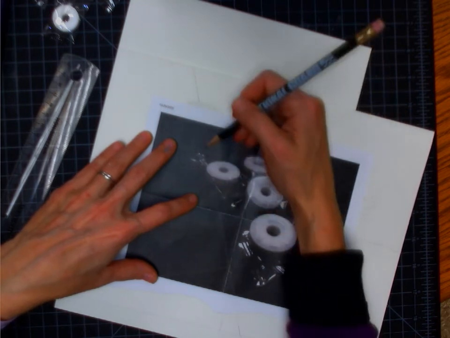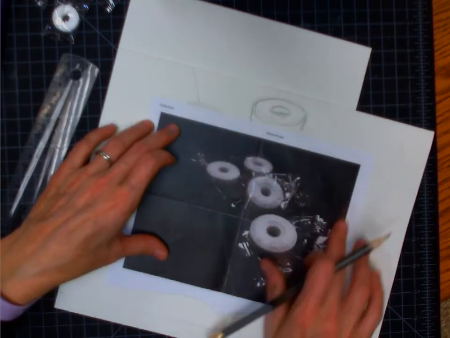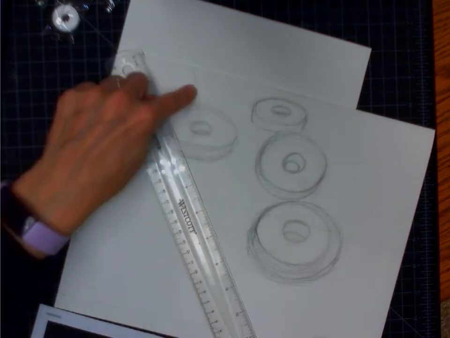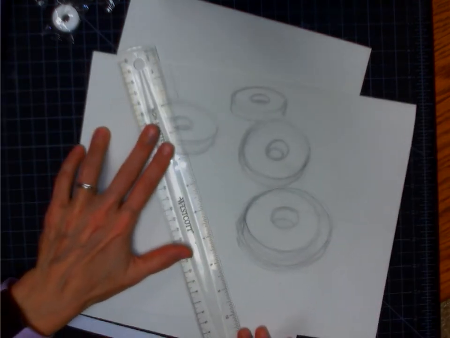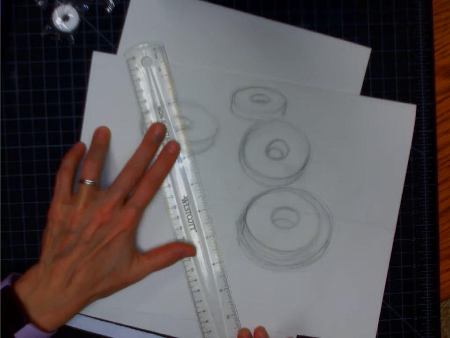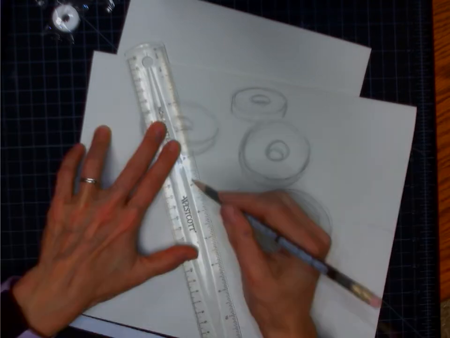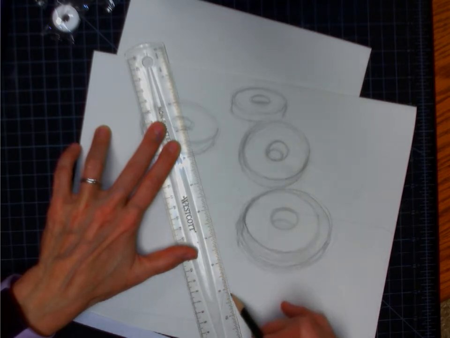So here's this line. Presumably, if this is all lined up, that should line up there. And so I've made a mark here and I made a mark down here. And I can actually use that to create the line. And I'm going to do it really, really, really light.